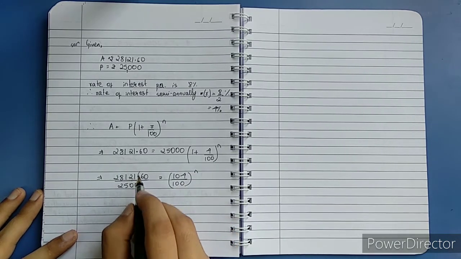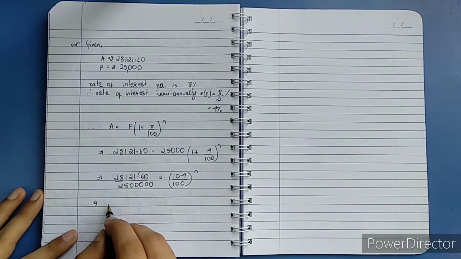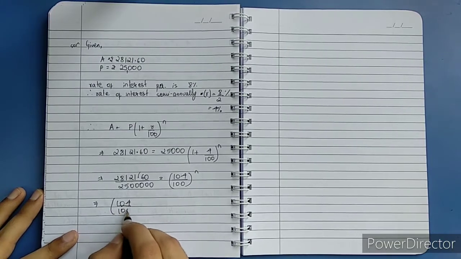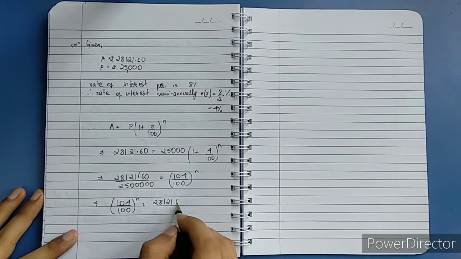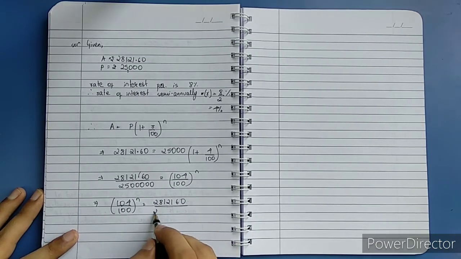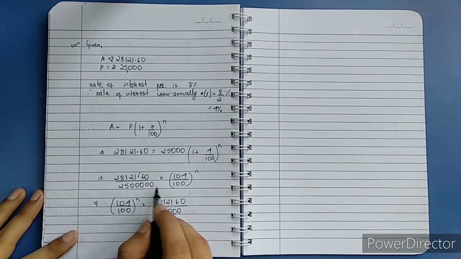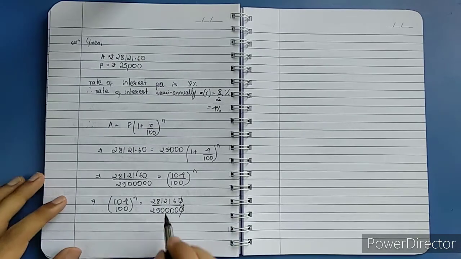So if we remove the decimal, we get 200 here. We can write this as 104 by 100 whole to the power n equals 2812160 by 2500000. So the zeros cancel off.